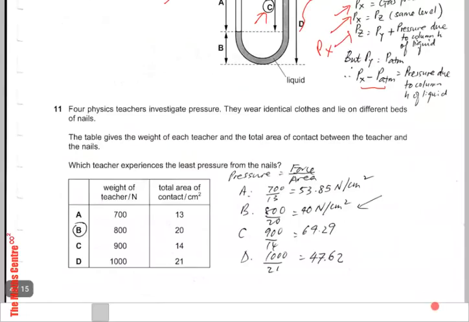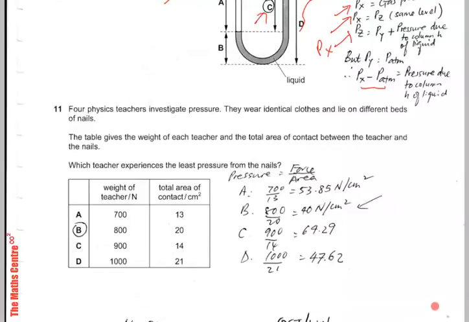Question number 11. 4 physics teachers investigate pressure. They wear identical clothes and lie on different beds of nails. The table gives the weight of each teacher and the total area of contact between the teacher and the nails.